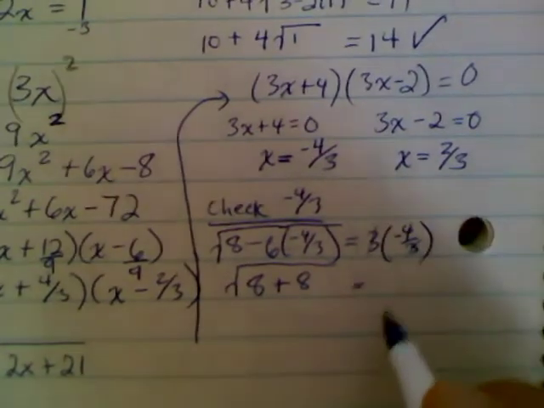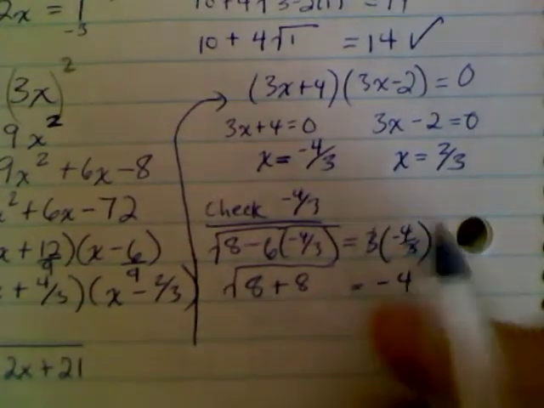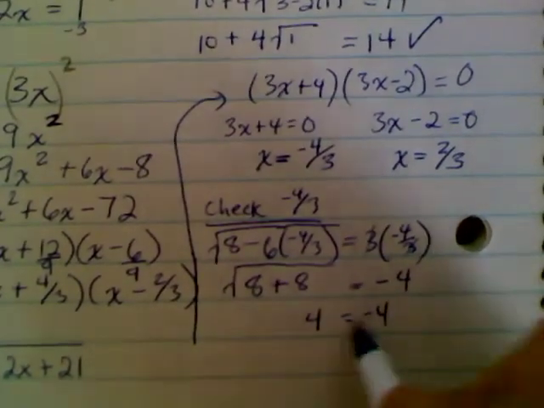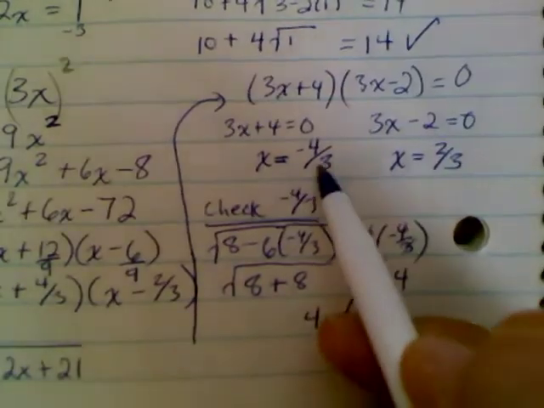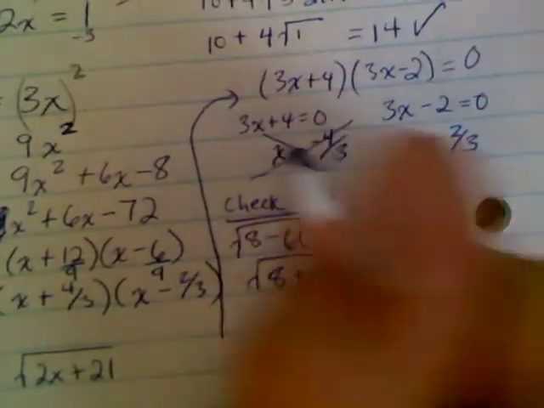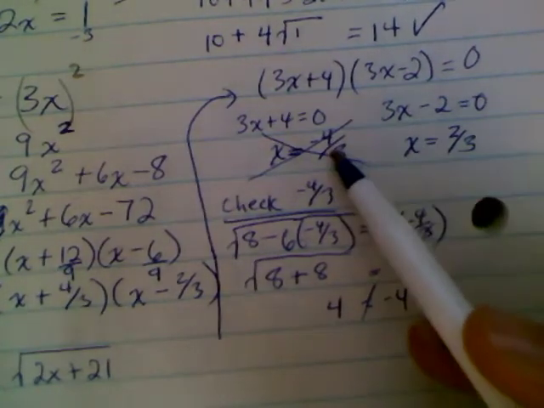Those will cancel. You get -4. So 8 plus 8 is 16. Square root of 16 is 4. Is 4 equal to -4? No. So this solution right here is extraneous, and you do not include that as your solution. That is an extraneous solution.